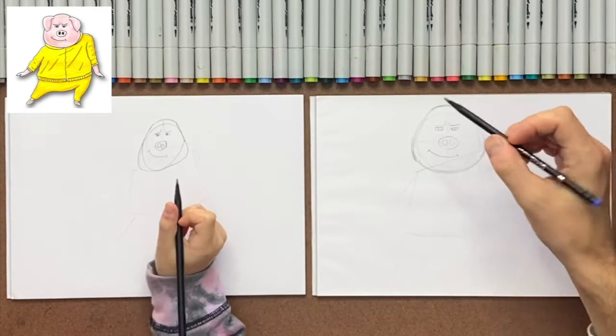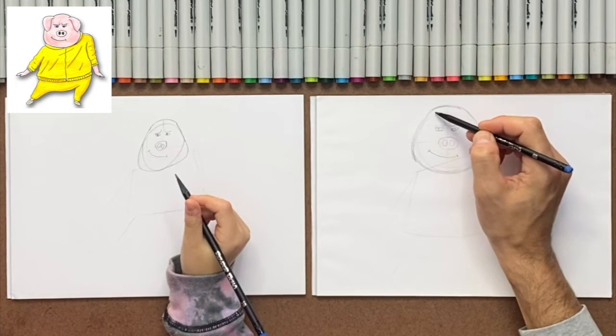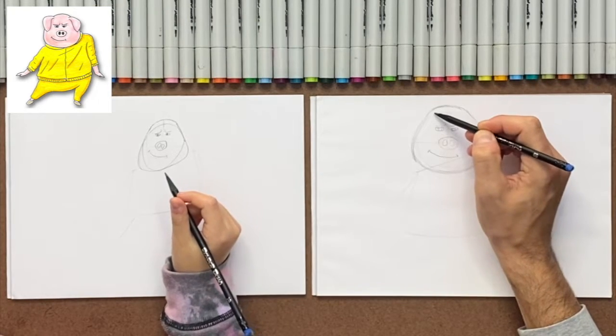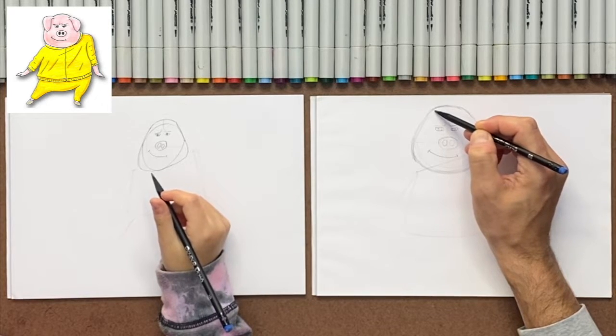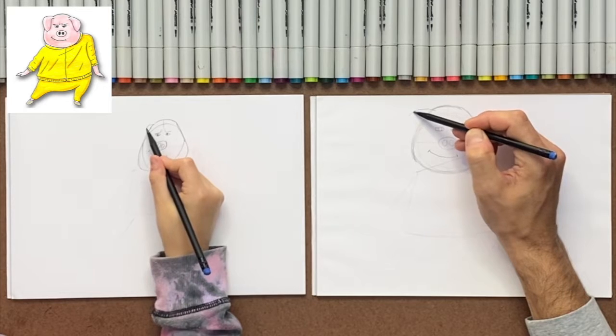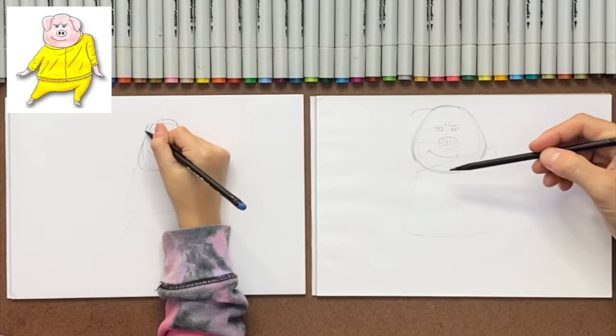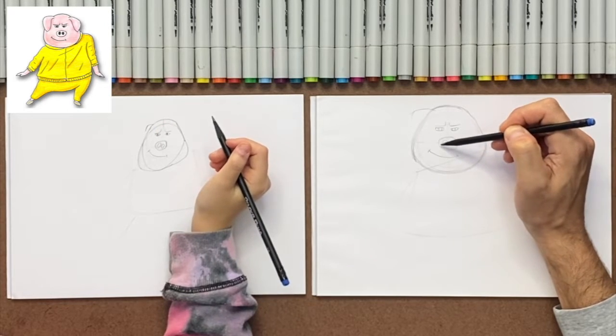Okay, so we have his mouth. Now let's get the ears in place. So we'll start over here with his left ear on the left side of our page. So we'll come from the top here. We'll go out like this, and then it's going to come down. And the part of the ear that comes down is not going to go past his nose.